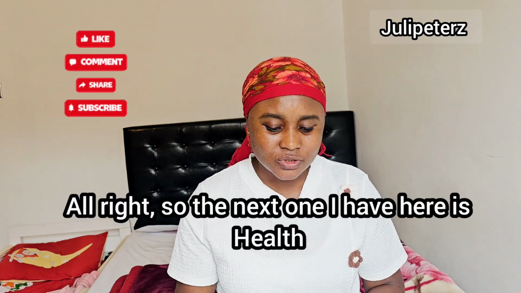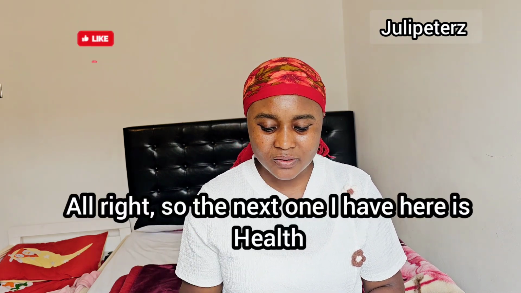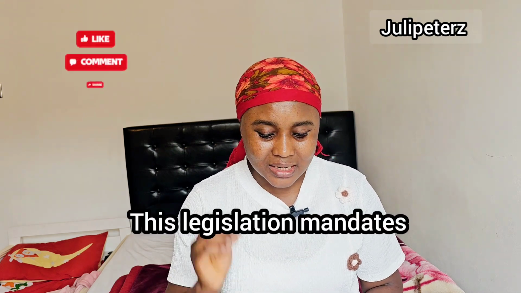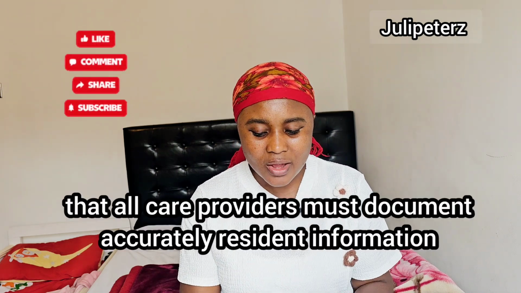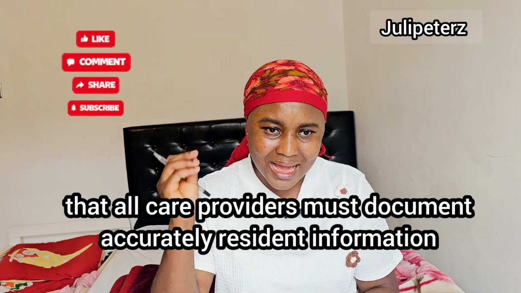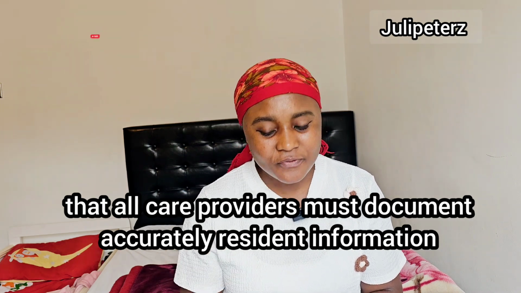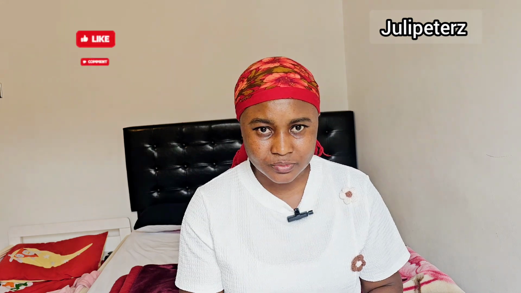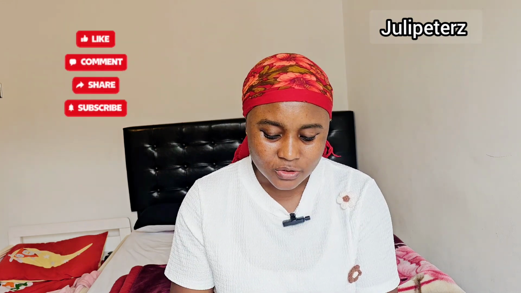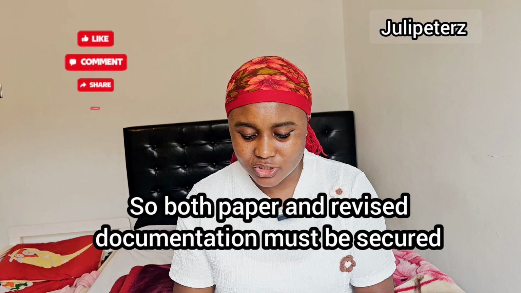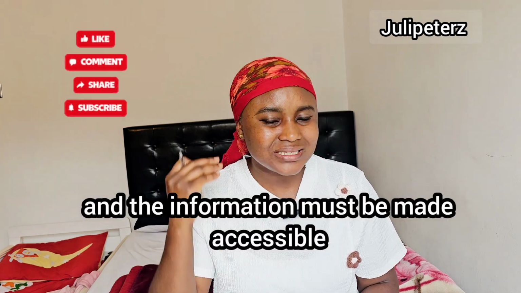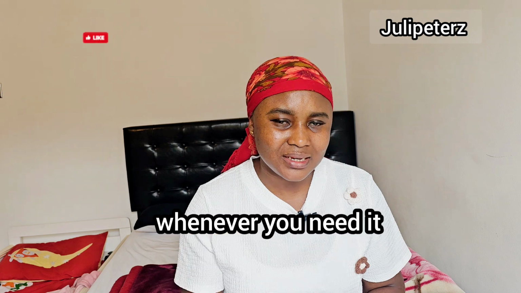All right. So the next one I have here is Health and Social Care Act 2008. This legislation mandates that all care providers must accurately document resident information, and staff information must be kept secured. So both paper and device documentation must be secured, and the information must be made accessible whenever you need it.